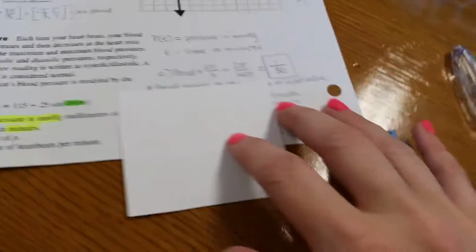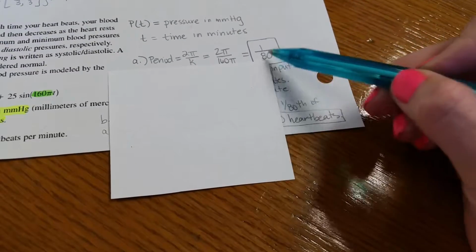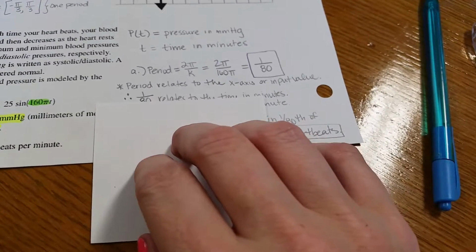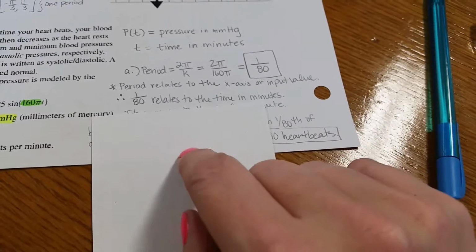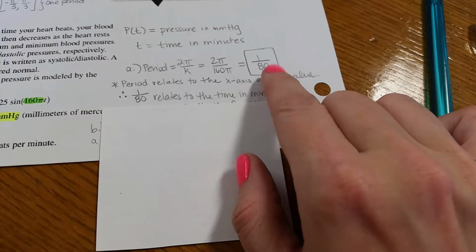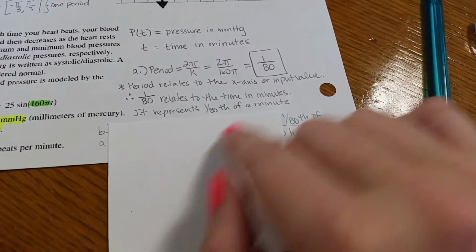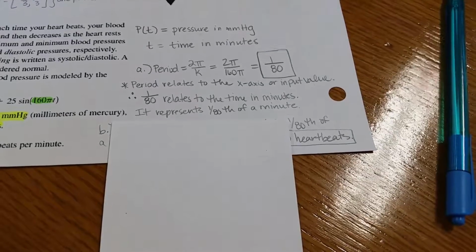So when we plug that in, 2 pi over 160 pi, 2 over 160 is going to be 1/80. The pi's will cancel out. So that's going to be our period. Remember that the period relates to your x-axis, or what you're plugging in. Therefore, this relates to your time in minutes, because that's your input. So this represents 1/80th of a minute.